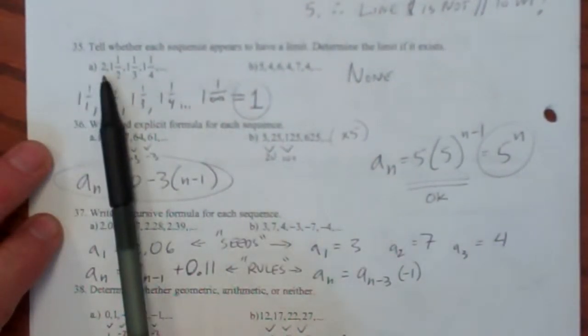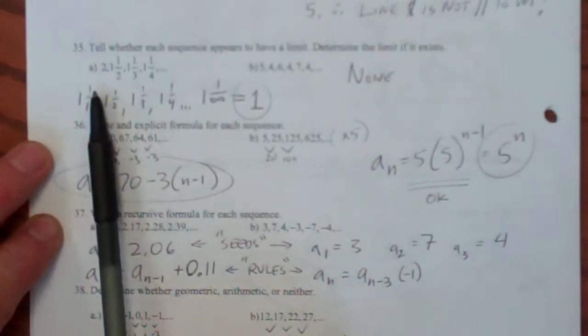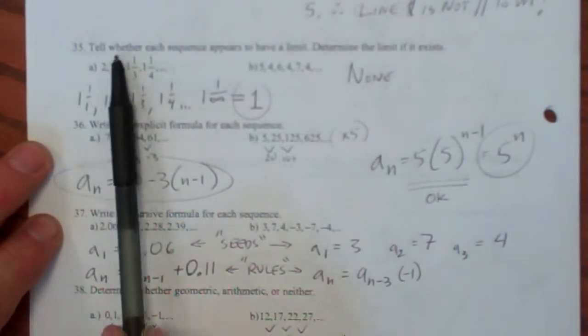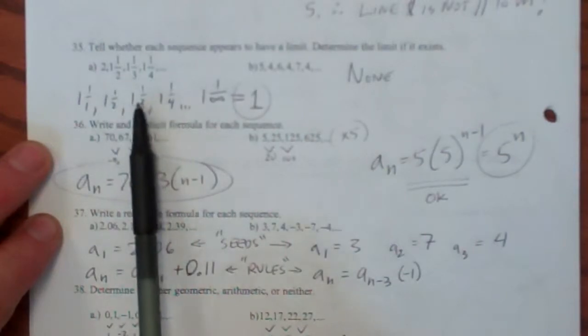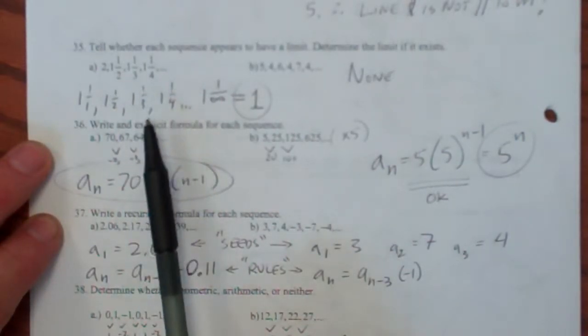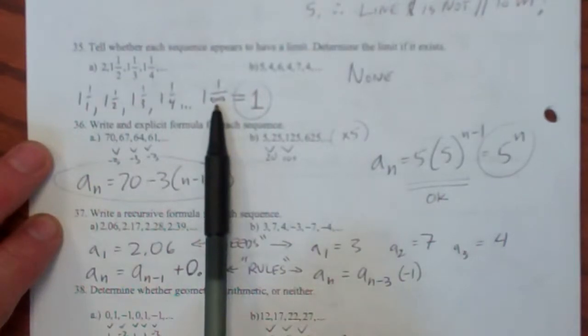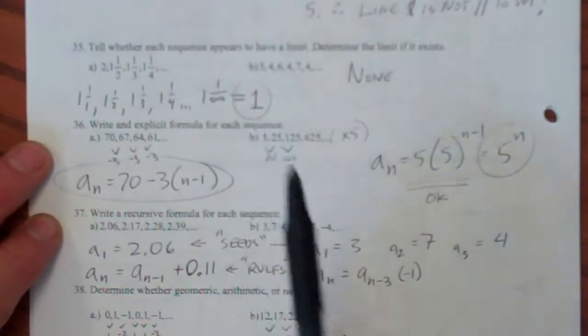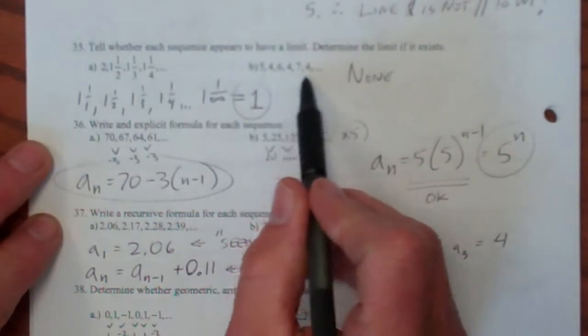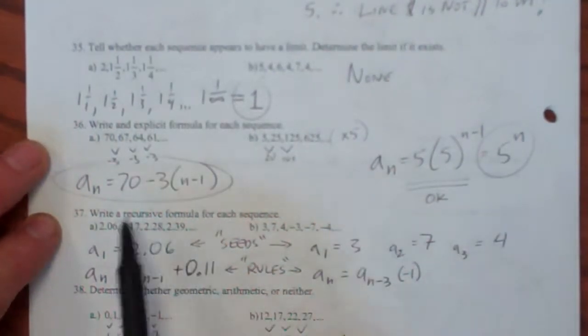Here, I think it helps to rewrite 2 as 1 and 1 over 1, and 1 and 1/2 is 1 and 1/2, 1 and 1/3, 1 and 1/4. You see the progression is 1 over n, and as n gets bigger and bigger and bigger, it goes to infinity. 1 over infinity is 0, so this has a limit of 1. This has no limit, it's just bouncing around, nothing there.